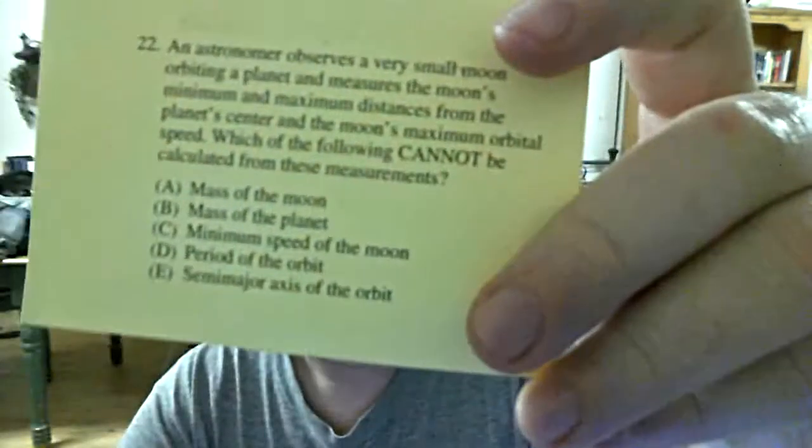Even though this isn't said to be a circular orbit, of course, you can also use Kepler's laws. Look at Kepler's laws, and you can get the period from that as well. What is Kepler's law? It's based on the semi-major axis of the orbit, which is answer E, right?